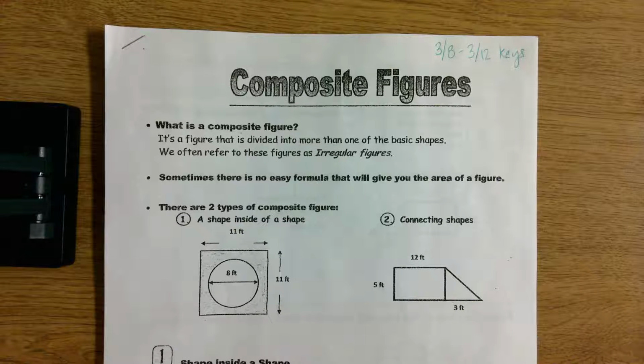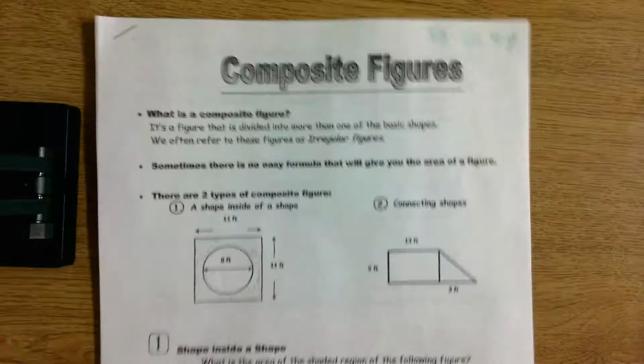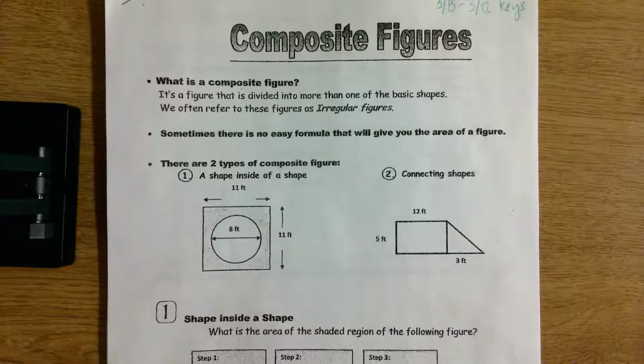Hello everybody. So today we're talking about composite figures. So what is a composite figure? It's a figure that's divided into more than one of the basic shapes. We often refer to these figures as irregular figures.